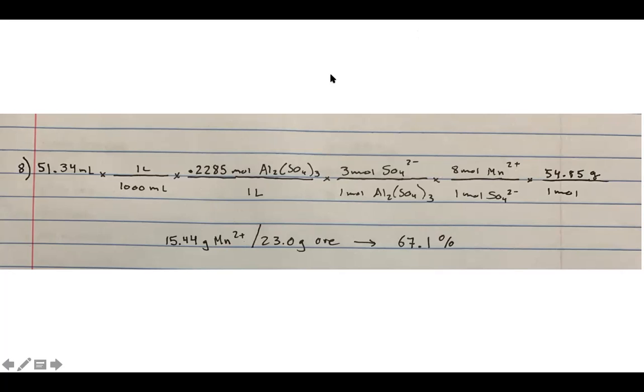Aluminum is not included in the equation, probably because it is a spectator ion. So it's very similar to precipitation reactions. We don't really care about ions that don't become the precipitate because they really have nothing to do with the reaction. They're just floating around. They don't actually do anything.